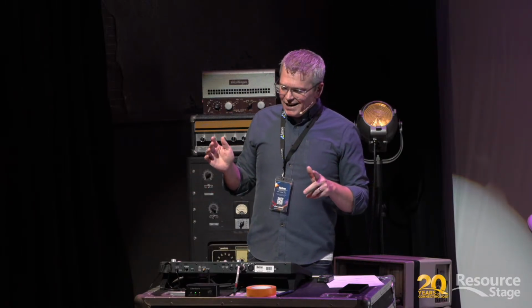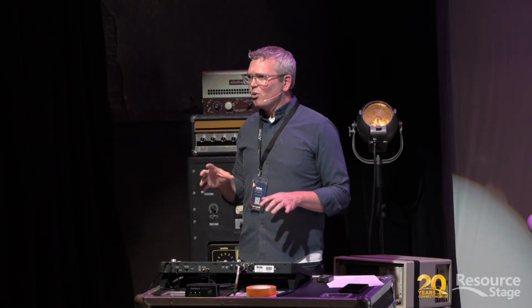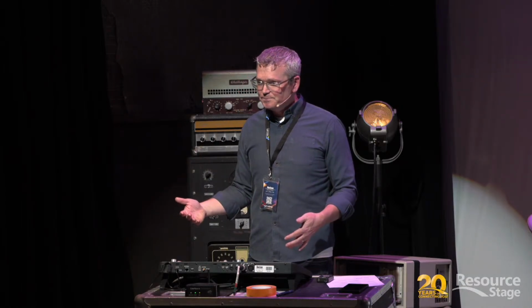So, I'm hoping that what you'll notice tonight is that a lot of the most important things about using moving lights doesn't actually have anything to do with the specific lights. It's about how are you implementing those moving lights, right? And how are you setting up your programming?